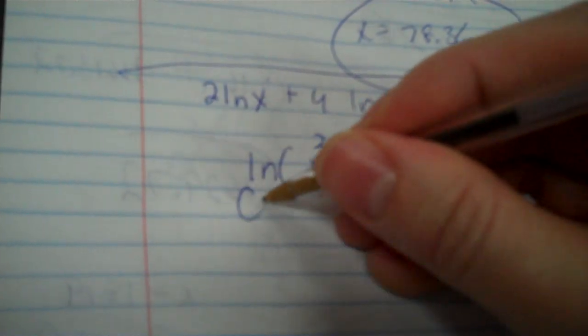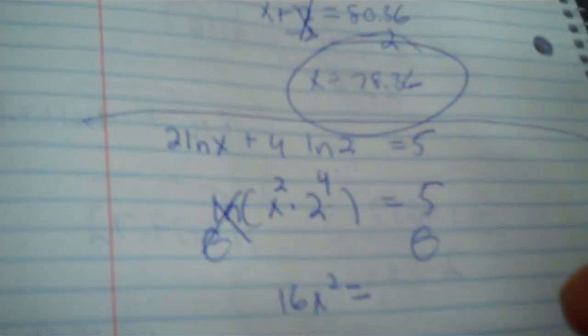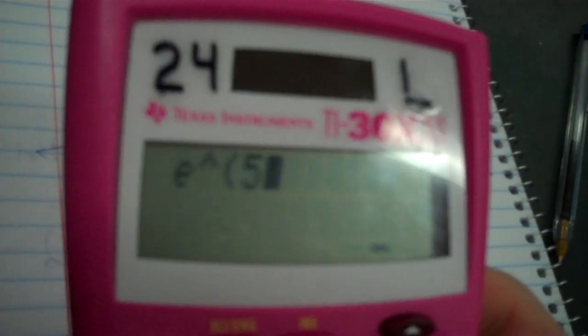Okay, next one, you got 2 ln x plus 4 ln 2 equals 5. So ln x times 2. But you got to have x to the second and 2 to the fourth equals 5. Now the e takes out the ln. Write that properly. 2 to the fourth is 16, and then I put x to the second behind it. And then I evaluate e to the fifth power.